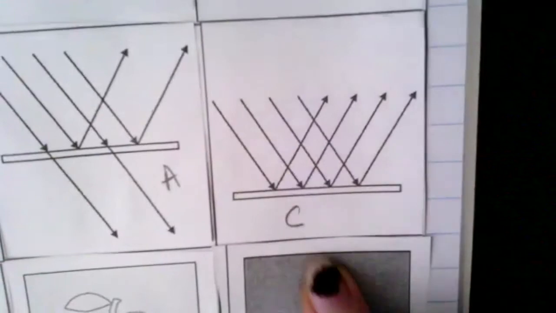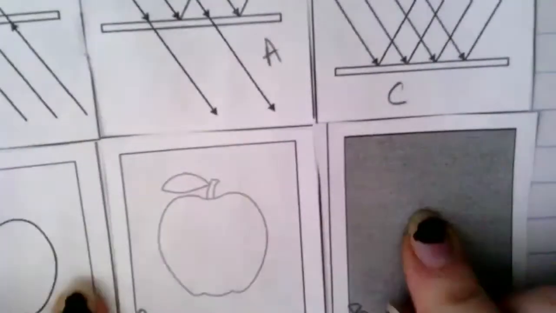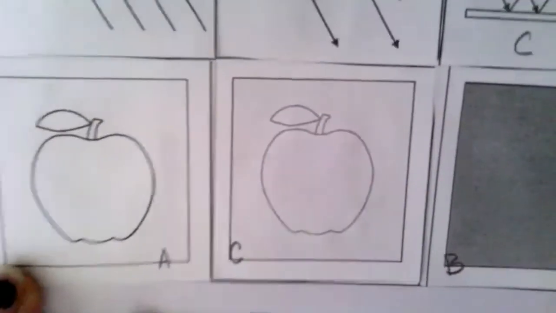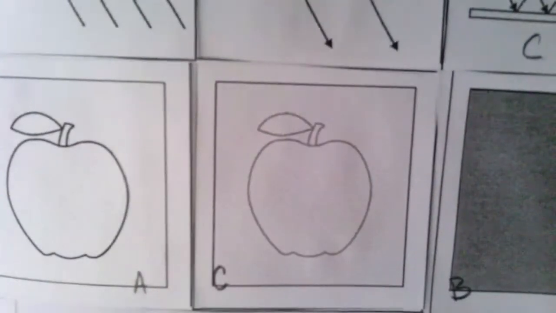So don't get confused, ladies and gentlemen. Remember what I said. A light wave acts both as a particle, like a solid object, a ball, and as a wave. A wave can be absorbed, bounce, or bend.